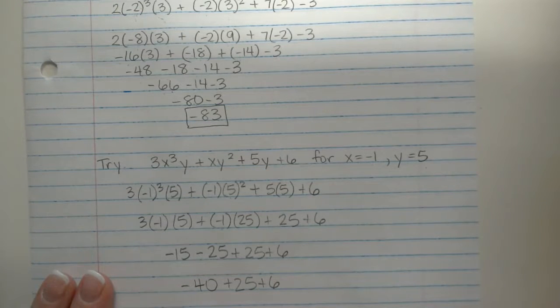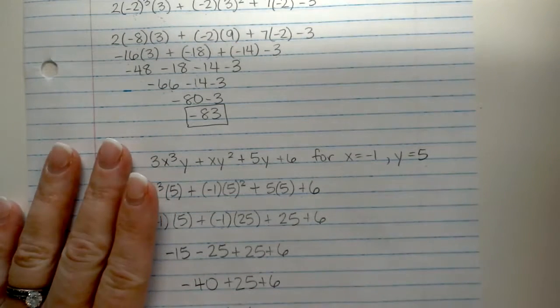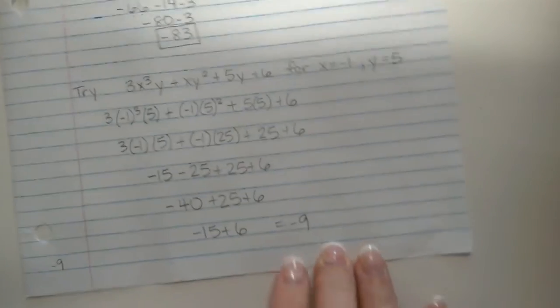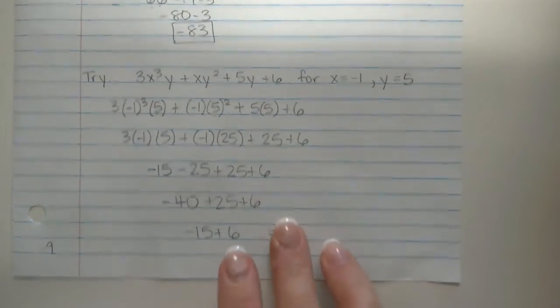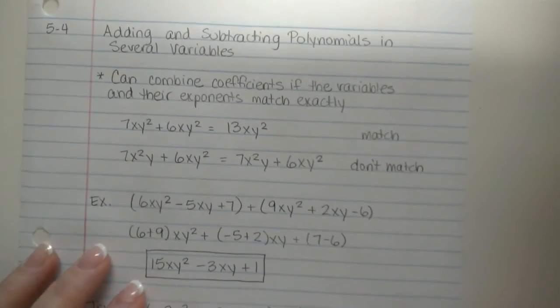This is -15. And so you get -9. Okay? All right, so let's talk about adding and subtracting polynomials that have several variables.